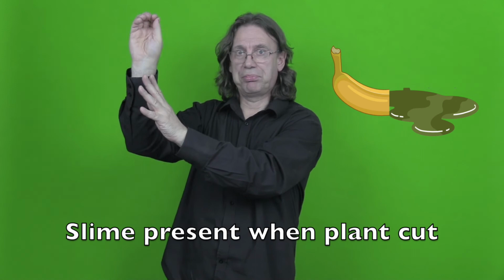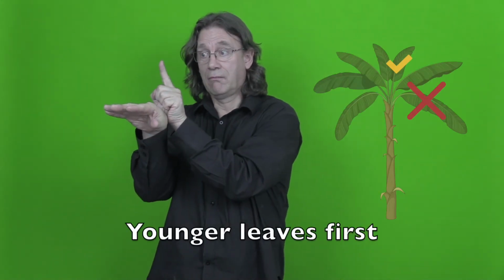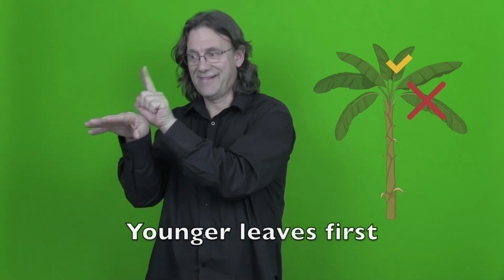Xanthomonas is often characterised by the slime that is visible when the plant is cut open. The early symptoms are often and easily confused between Fusarium and Xanthomonas. However, the main difference is that with Fusarium wilt, it's the older leaves that are affected first. They turn yellow and wilt and fall to the ground. However, with Xanthomonas, it's the new leaf growth that is affected first, which is different from the progression of the disease that we see with Fusarium.